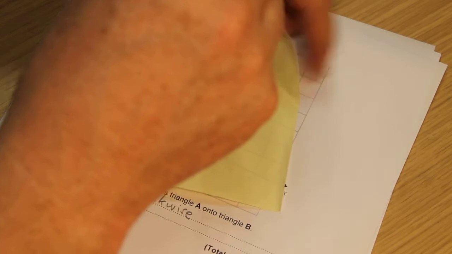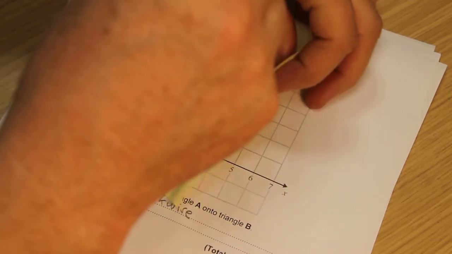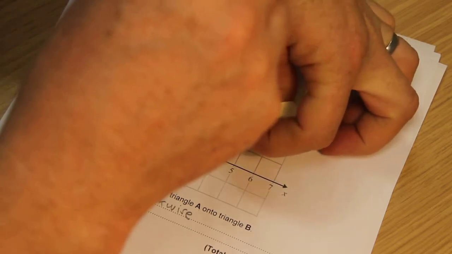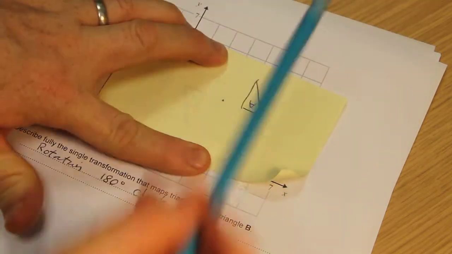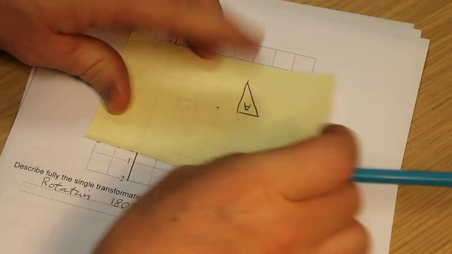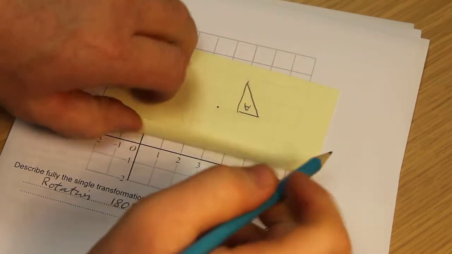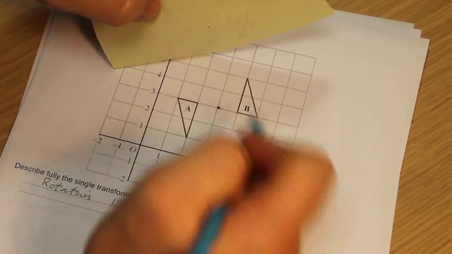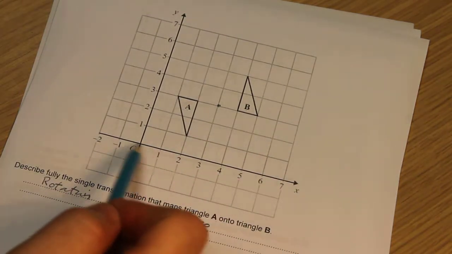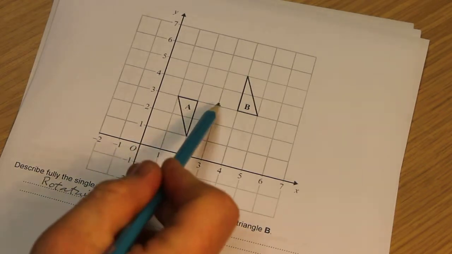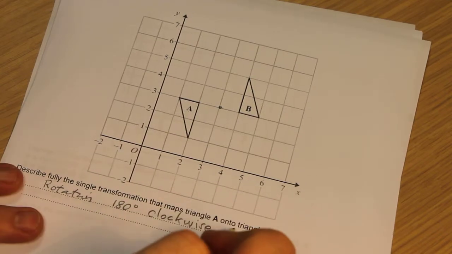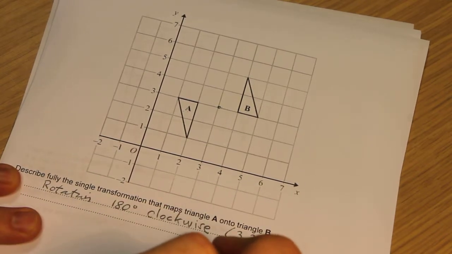Okay. And I can see clearly that shape A does map onto there using that point. You can see that immediately A fits onto where B is. So that point there, which I guessed straight away, is my centre of rotation. Now, we need to give the coordinate for that point, and the coordinate of that point is across 3 and up 3, so I need to write down that coordinate as 3, 3.